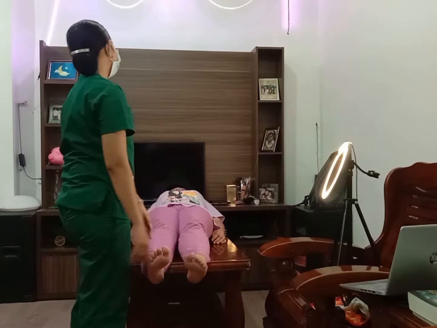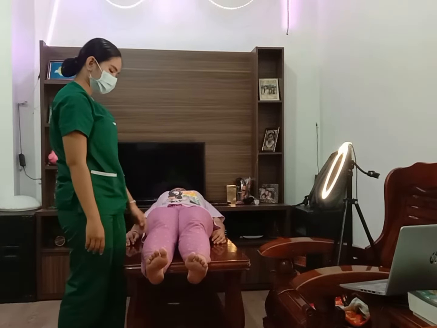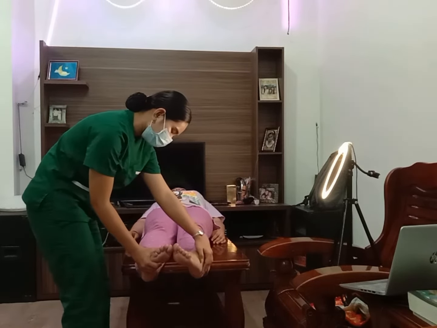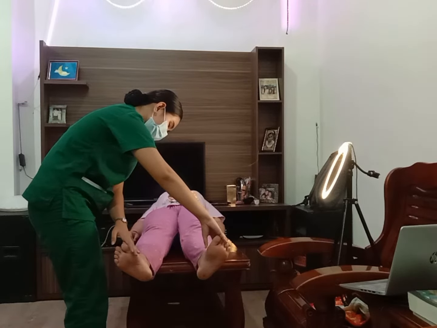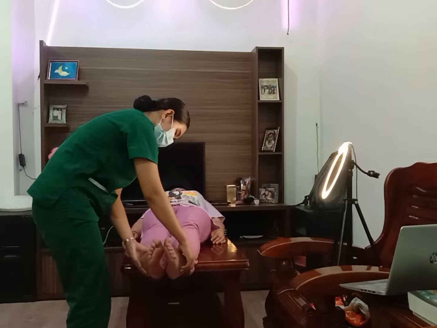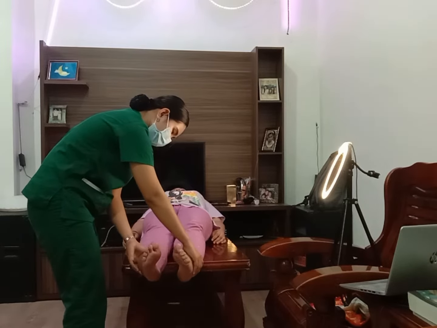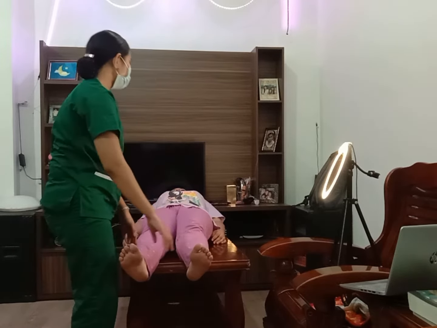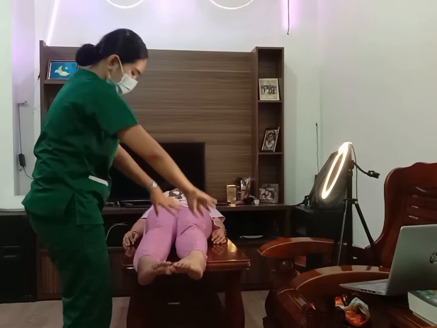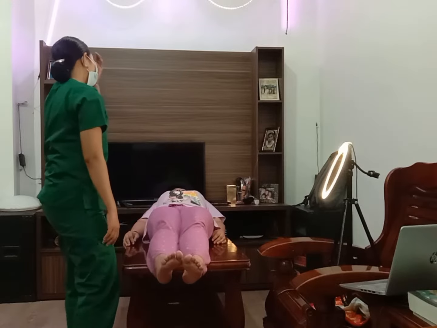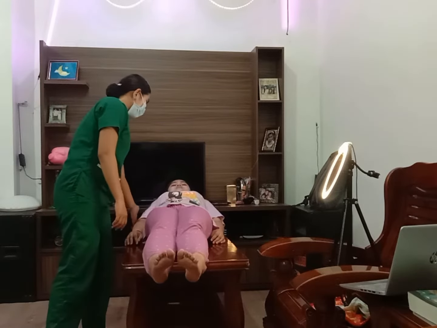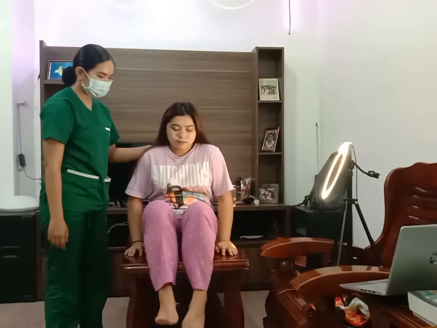Alright, good. And then I want you to put your toes together like that. And can you put them back out like this? And then can you put your feet together like this? And can you pull them out? And then can you put them out this way at all like this? Okay, alright. Now let's have you sit up, and then we're actually going to go back to your knees.